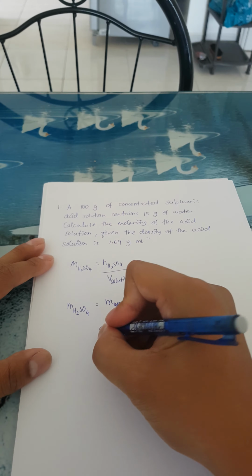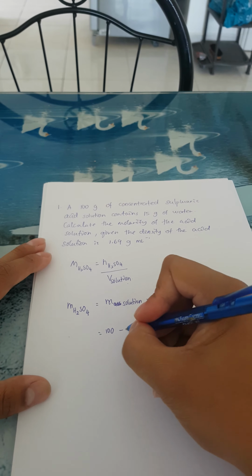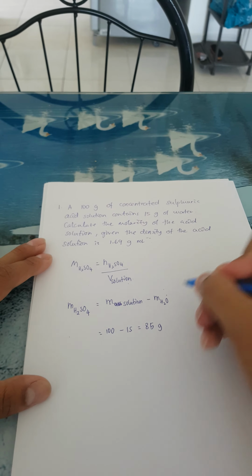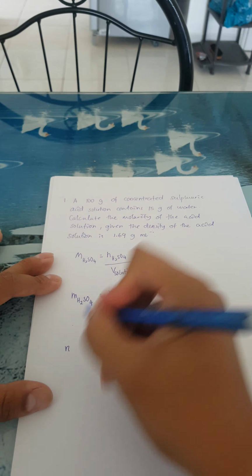So 100 grams minus 15 grams, so you should be left with 85 grams of sulfuric acid. And from this you can find the number of moles of sulfuric acid.